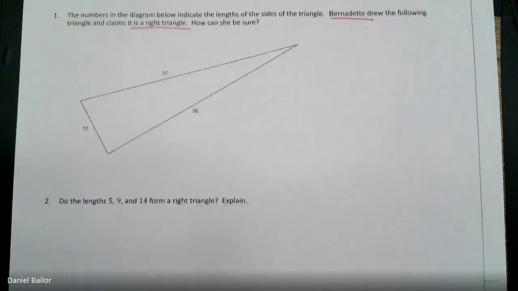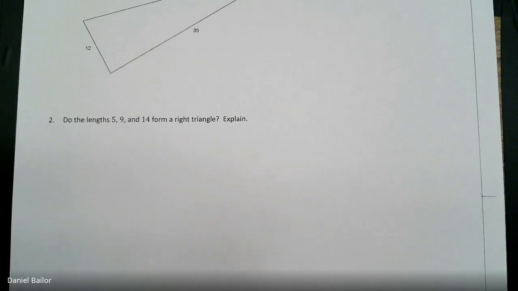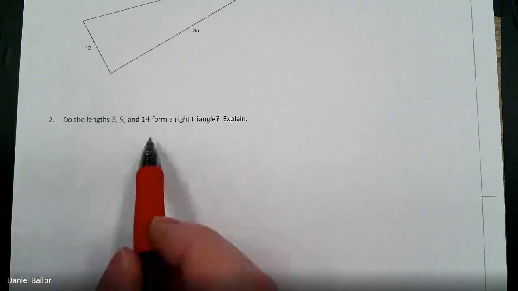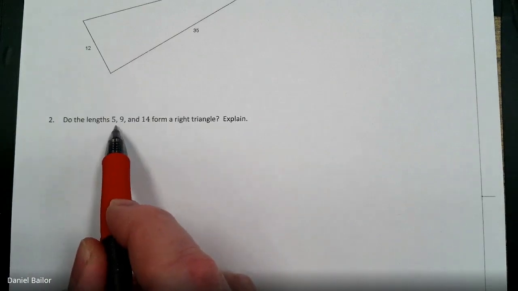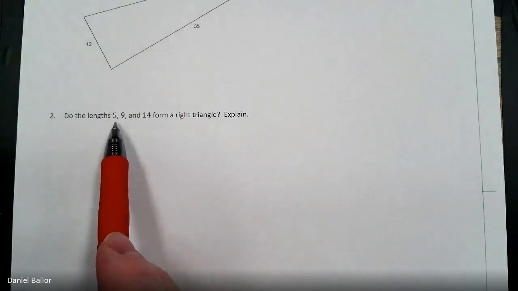And then number two might be a little bit tricky. This time they do not draw a triangle for you. There's no triangle for number two. They just tell you the lengths. They say, do these three lengths make a right triangle? Explain. So tell me, if you have a triangle with 5, 9, and 14, is that a right triangle? Why or why not? That's your exit ticket. Remember, for the exit ticket, I ask that you do it, take a picture of it, and then turn your picture in on the Google Classroom.